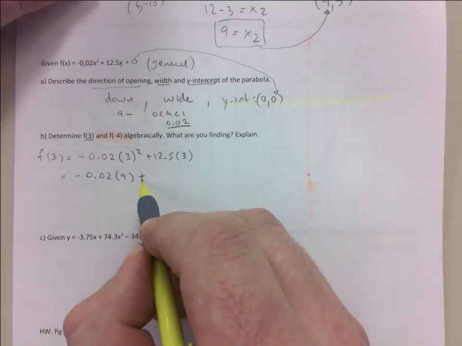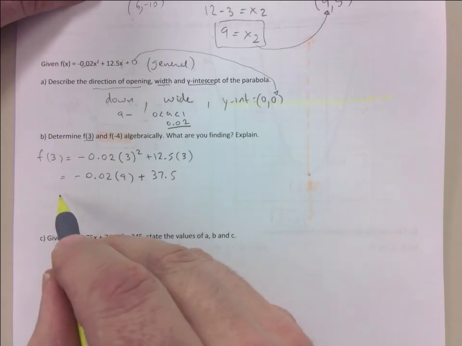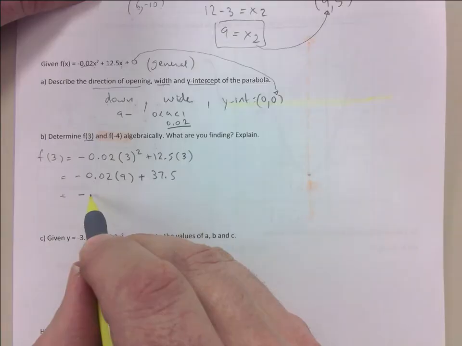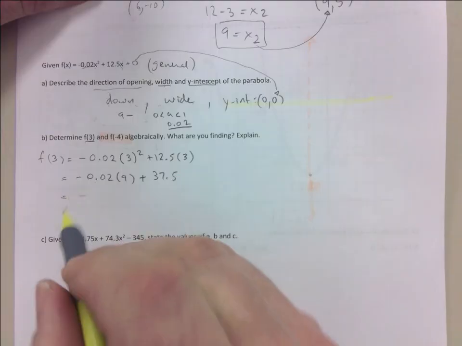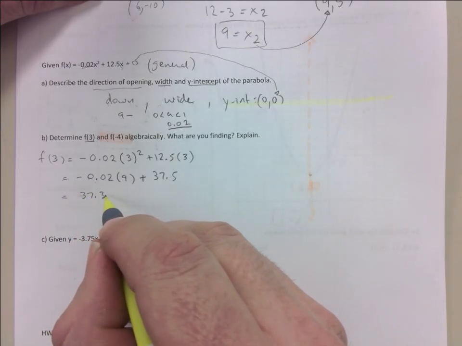That's 37.5. So sometimes I want you to show me a little bit of work there. If you multiply these two, technically, guys, you can practice that. You type all of this into your calculator, and you get 37.32.